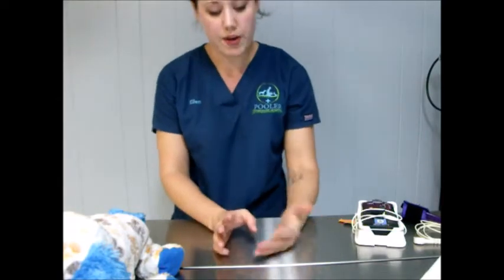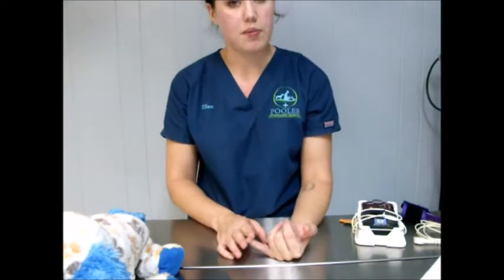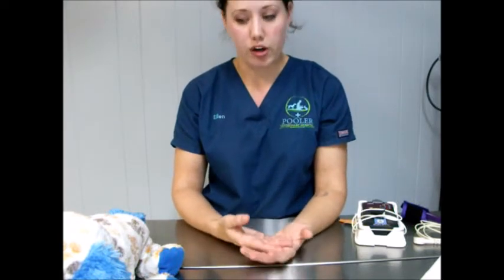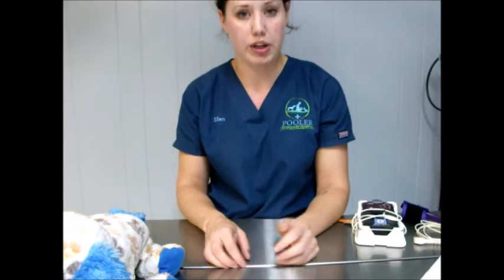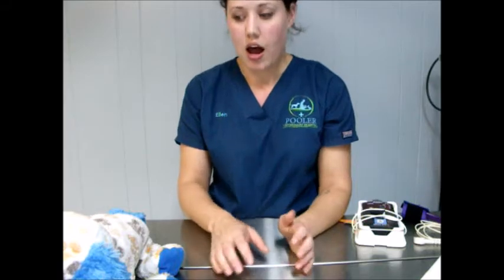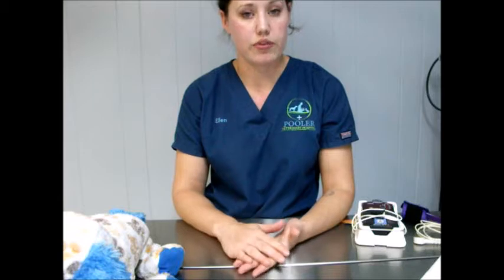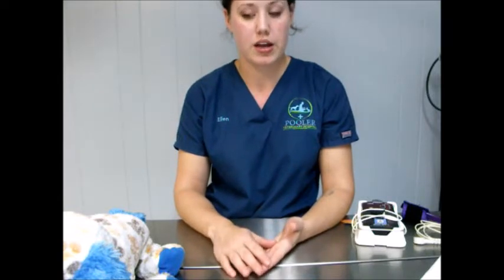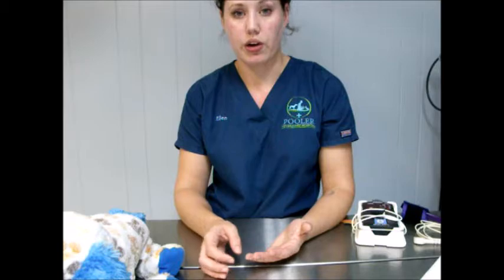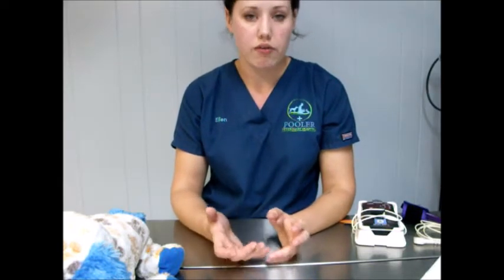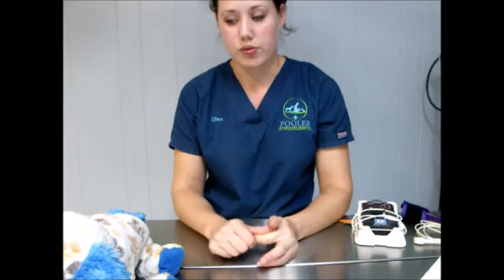So starting off with the physiological statuses, heart rate. Of course we want them to have a regular heart rate. That lets us know how well they are getting circulation of blood throughout their body that's carrying oxygen. For dogs, that's going to be anywhere from 60 to 120 beats per minute. Cats, anywhere from 120 to 180 beats per minute, depending on size and condition of the patient. But we just want to make sure that that stays normal throughout the procedure.